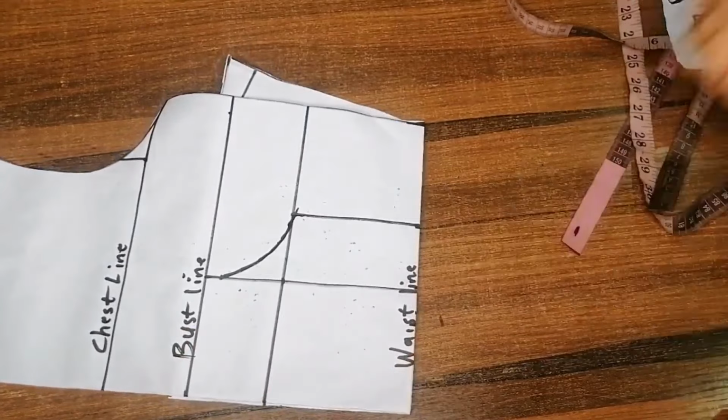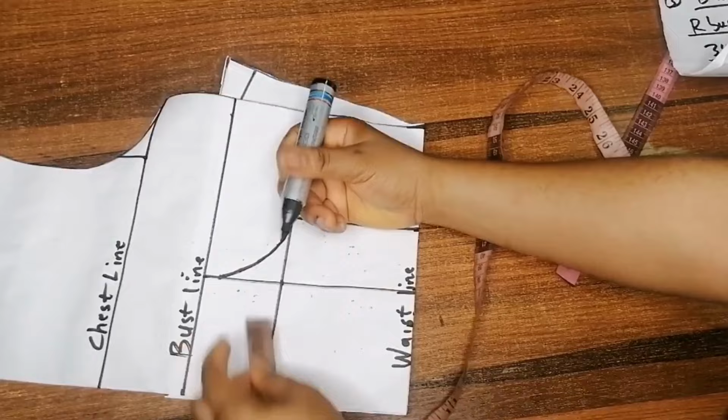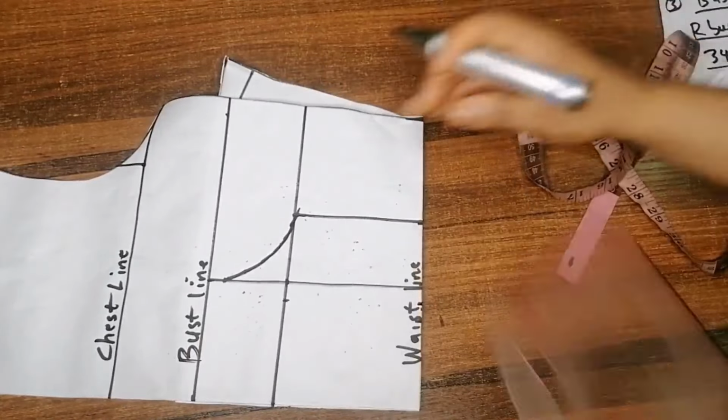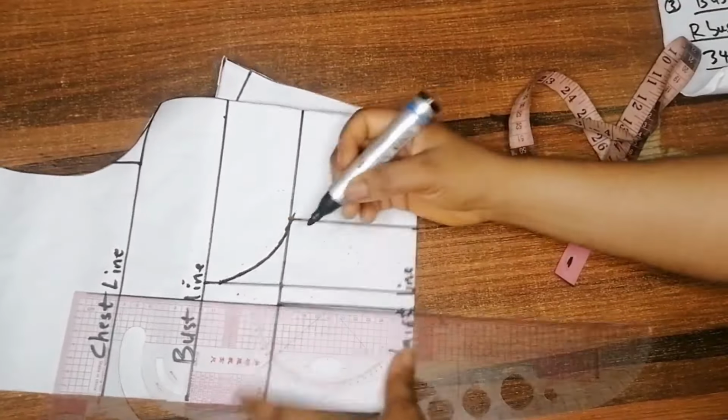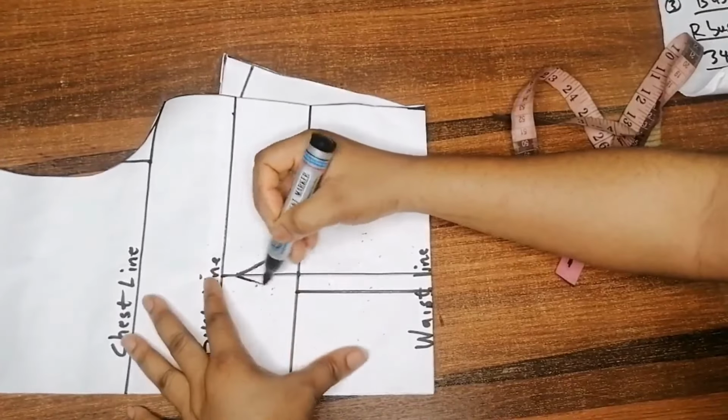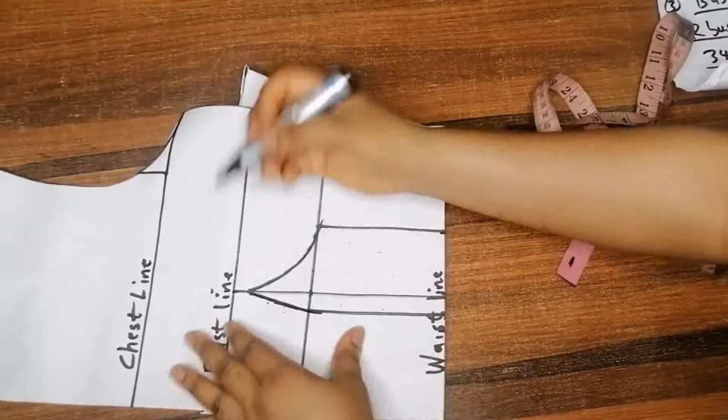Now on this side you can just take half an inch. So I'm going to use half an inch here, and then you also connect it down. You connect what you have here down like this, and you also bring this place down like this. And this is going to be your breast curve.